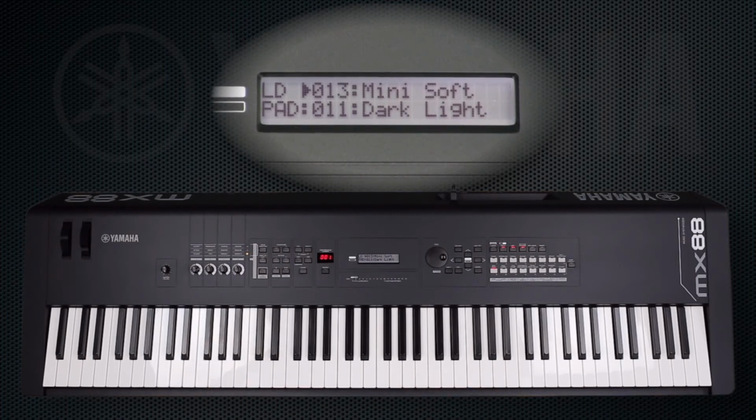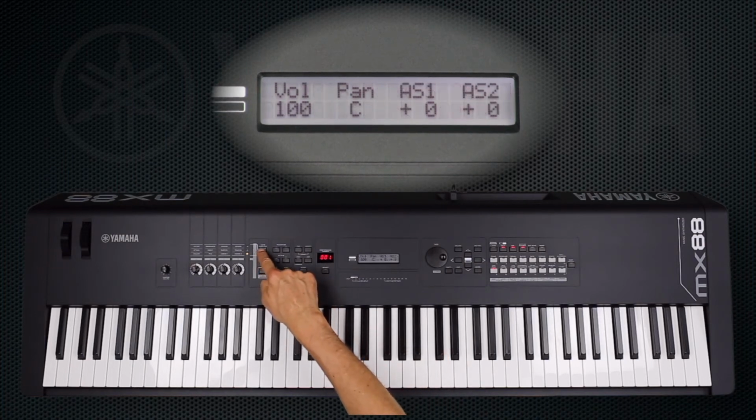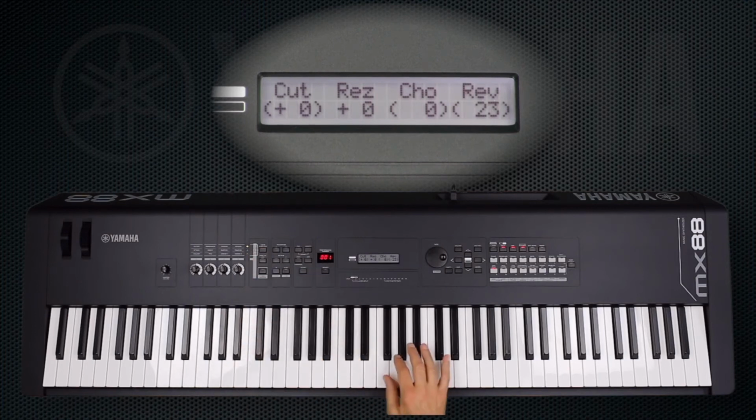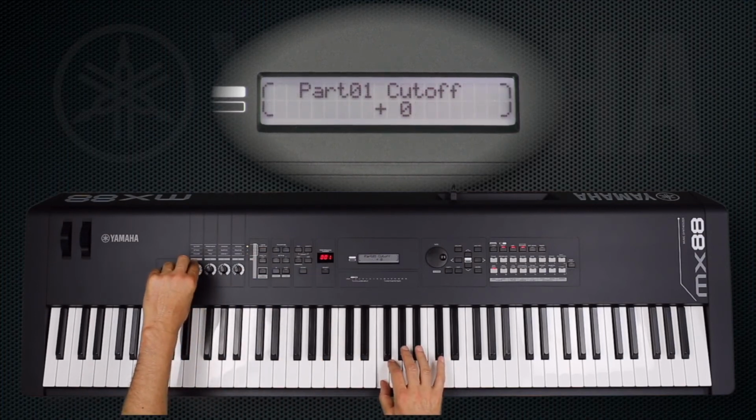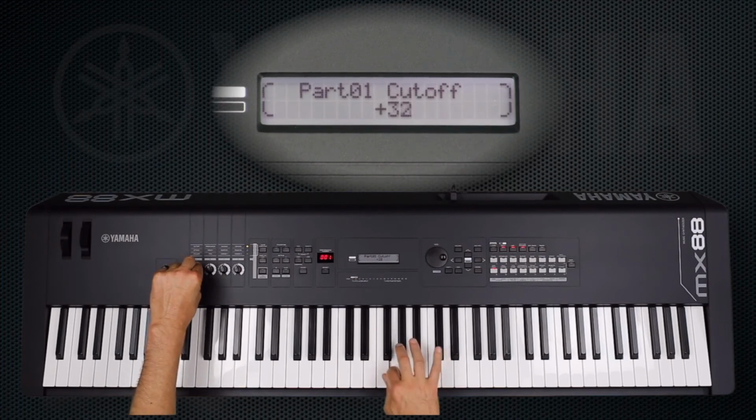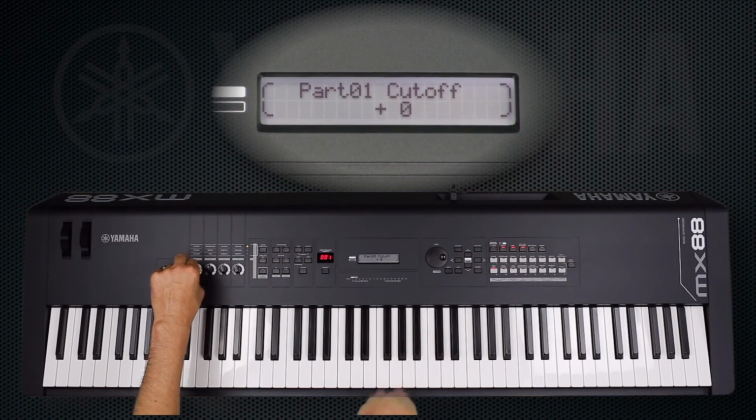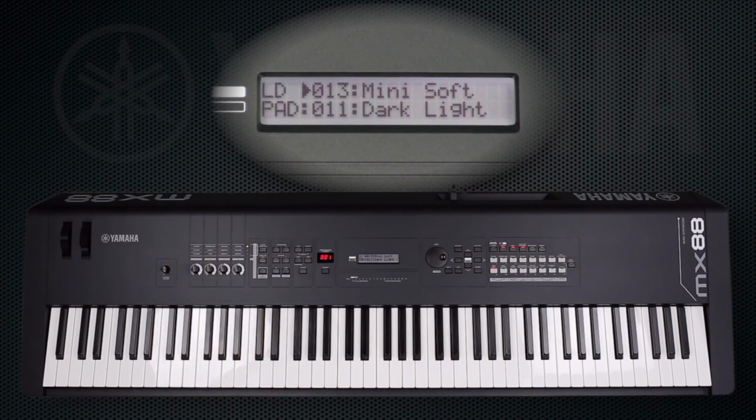Now I can save my new performance. But let's say I want to have control over the cutoff for the right hand lead voice. In this case, I can use the knob function button again to switch back to the upper row, which has the cutoff assigned, and then I can change the cutoff using button number 1. When I now store the performance with the settings, it will also store the knob assignments.